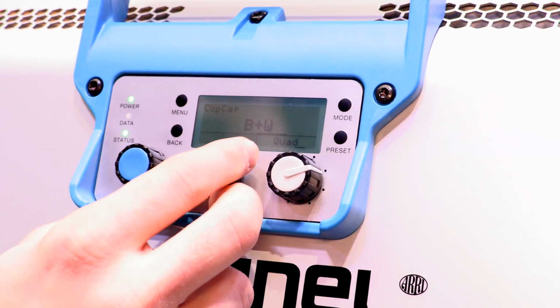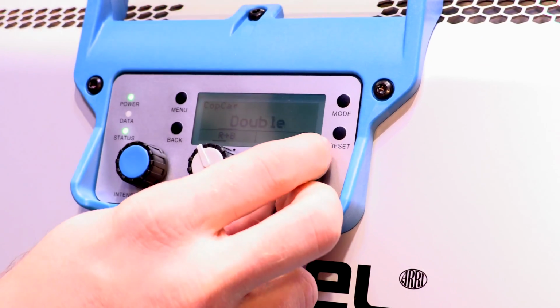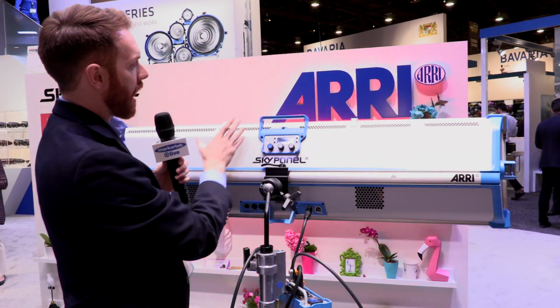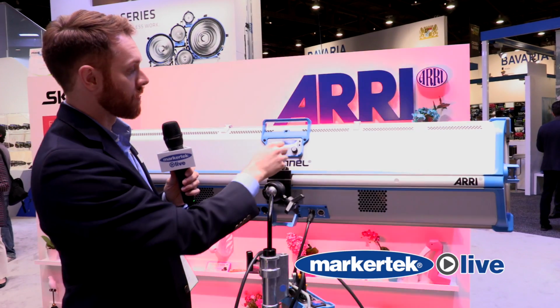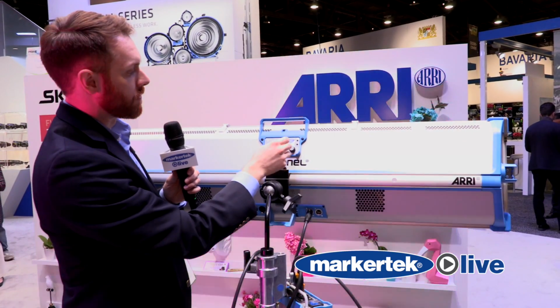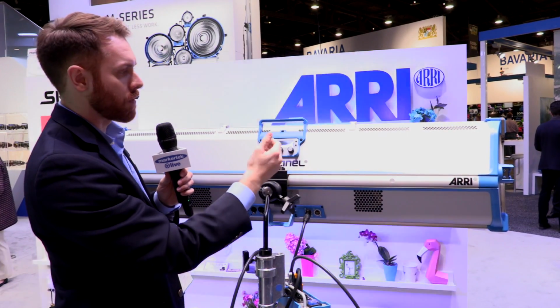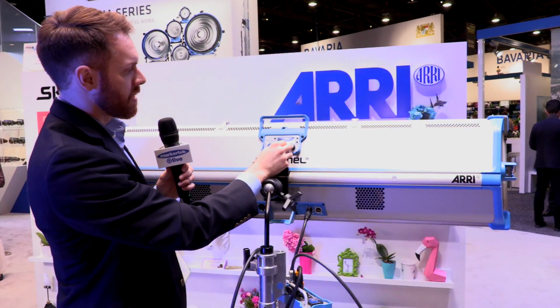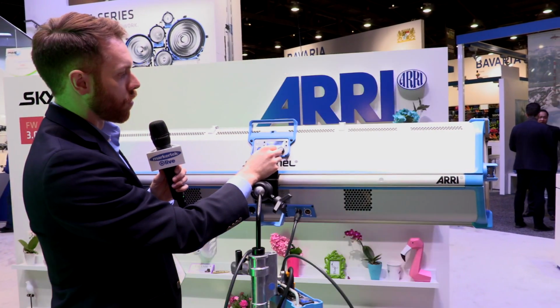A crowd favorite is always the cop car effect. If I turn on the cop car effect, you can see on the wall behind that the two halves of the SkyPanel are flashing different colors to mimic a cop car. There's a couple of different parameters I could change here. I could have just blue on either side, that makes a European police car. I could do red and blue, or blue and white, or red, blue, and white.